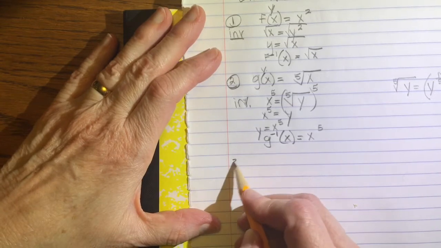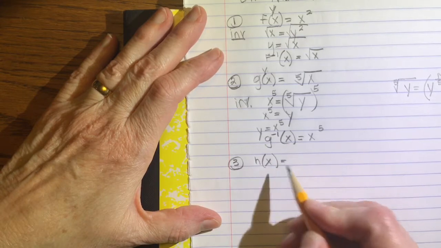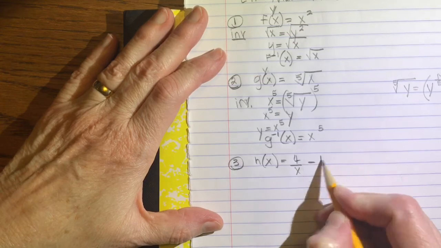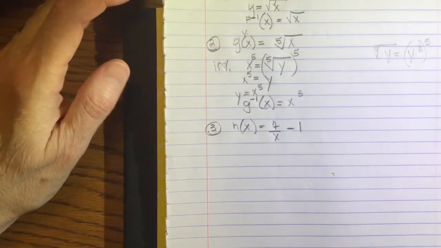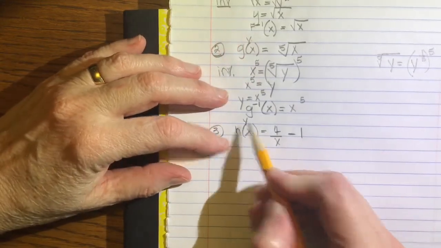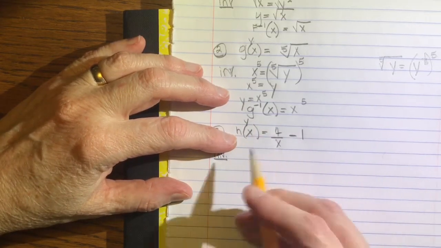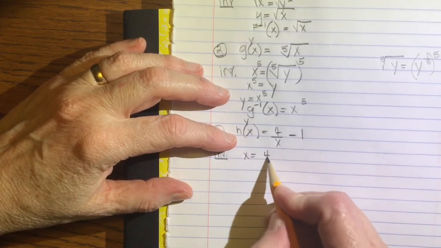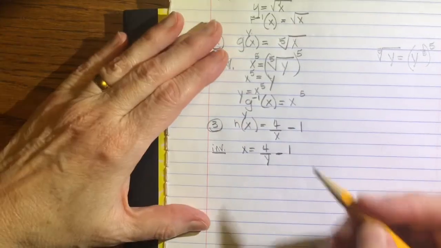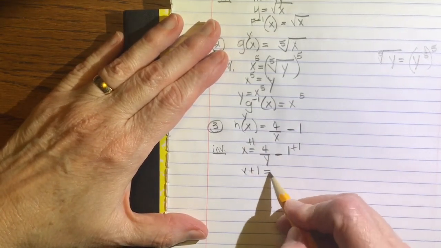Okay. Number 3. This actually is a hyperbola. Let's do h of x is equal to 4 over x minus 1. So that's a pretty basic hyperbola. And this is my y. So for the inverse, I'm going to switch my y and my x. So I'll have x is equal to 4 over y minus 1. Easiest way to get y by itself, I'm going to add 1. I get x plus 1 is equal to 4 over y.